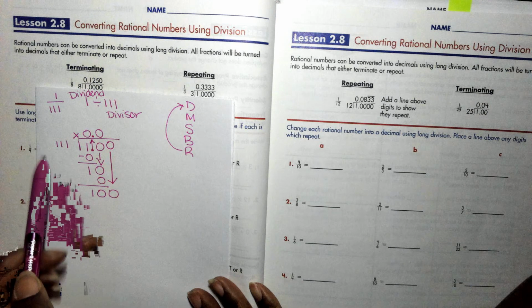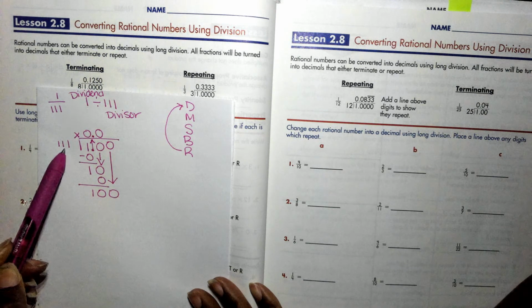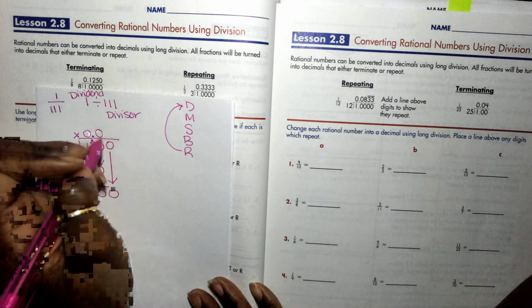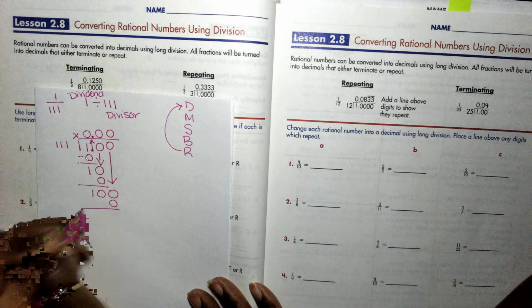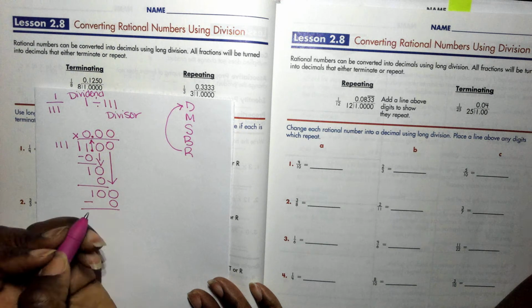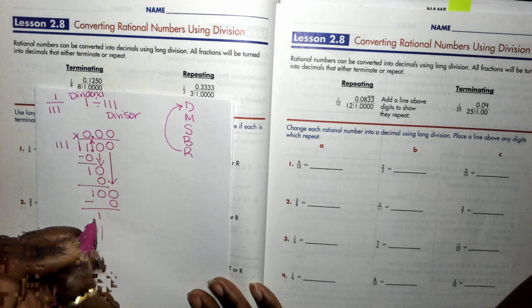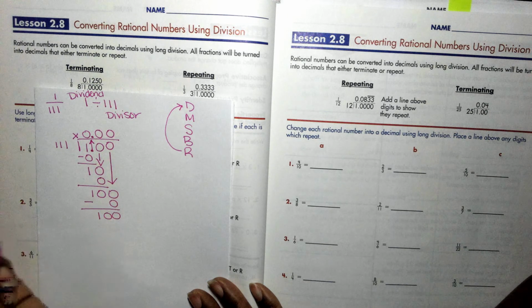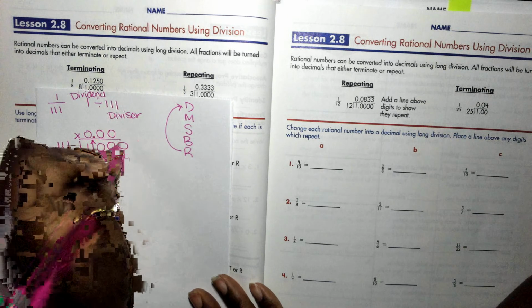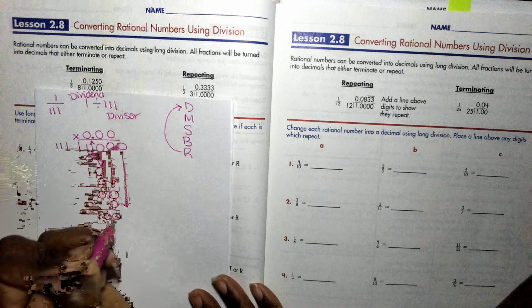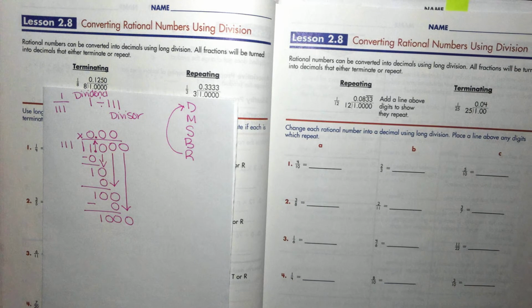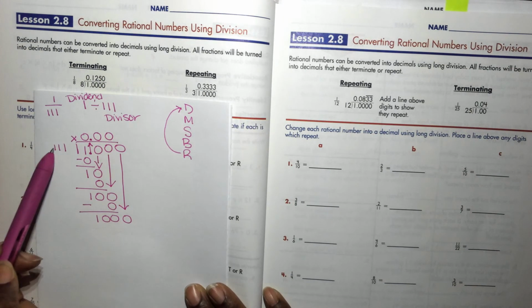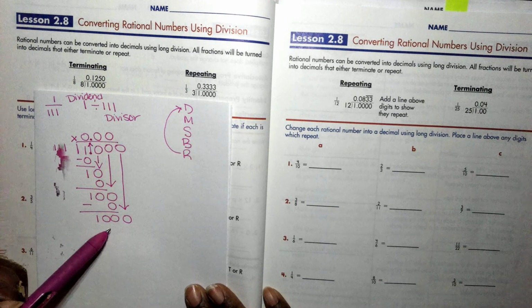Now we have 100. Well, how many groups of 111 are inside of 100? Again, it's 0. 0 times 111 is 0. We haven't used anything. We're going to subtract it. And so we're left with 100. Well, now we're going to add another 0 and bring it down. And now we have 1,000. And we're trying to find out how many groups of 111 can fit inside of 1,000.